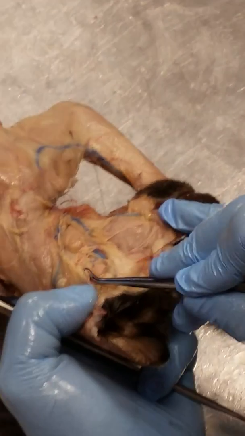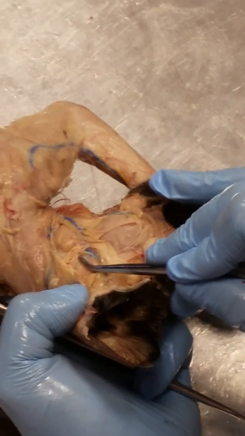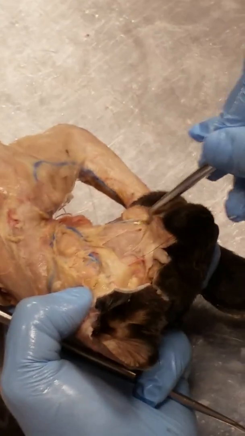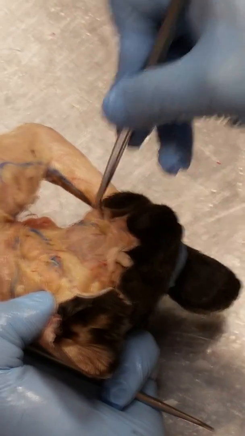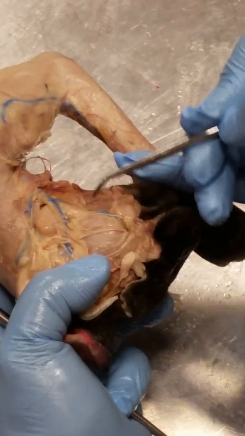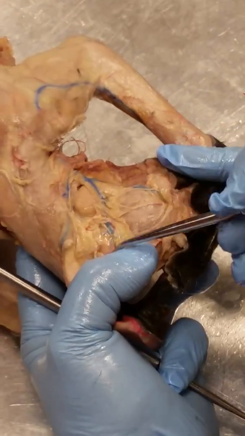Okay? So Stenson's duct, which is this, is taking all the saliva from the parotid salivary gland and dumping it into the mouth. If you follow it, you can actually find a little hole that goes into the mouth cavity. Okay. All right, so now, we found one salivary gland.